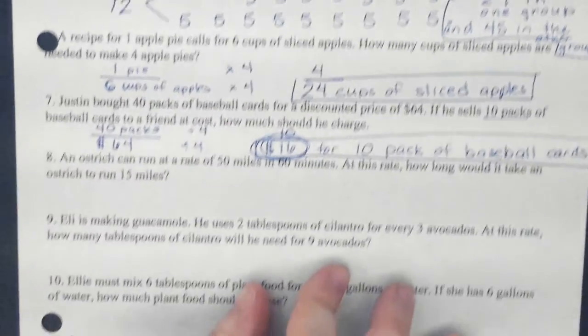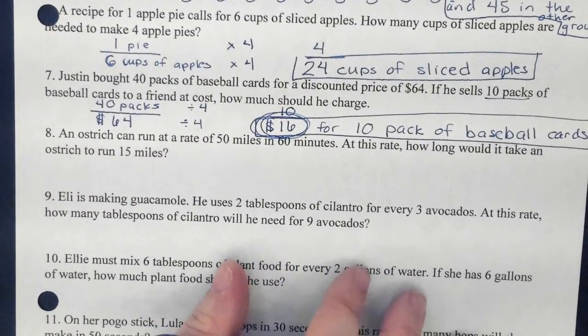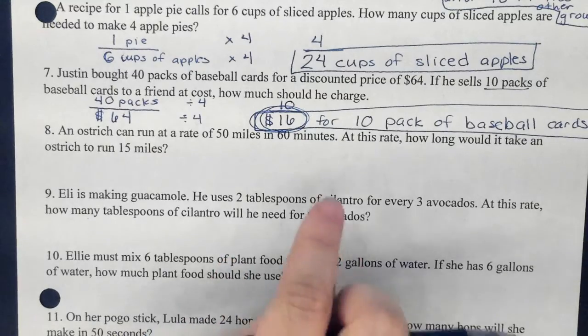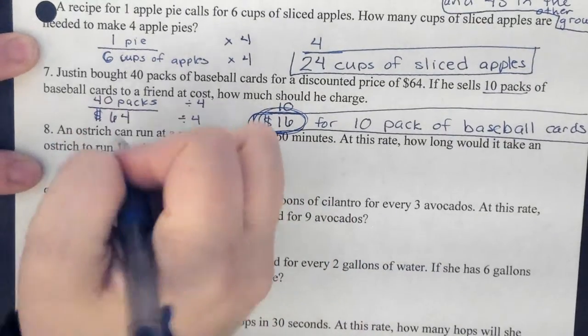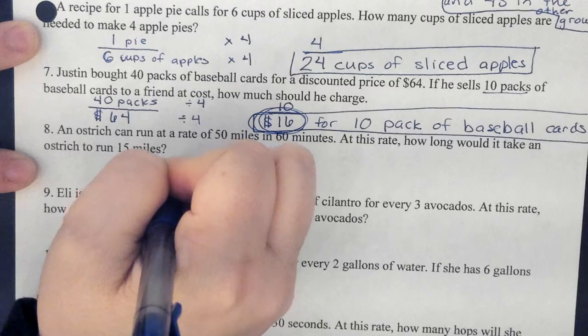Okay. An ostrich can run at a rate of 50 miles in 60 minutes. So again, there's my ratio. So I'm going to go ahead and write that down. So 50 miles in 60 minutes.